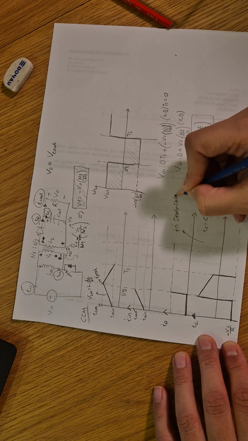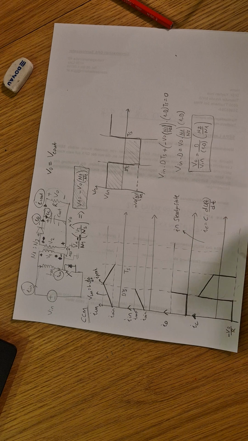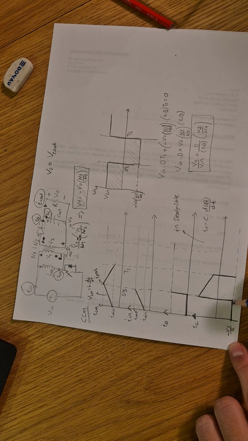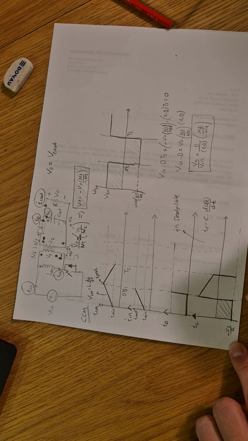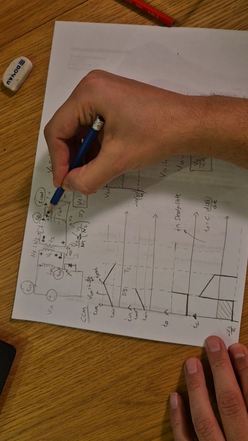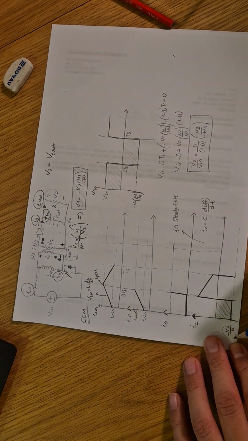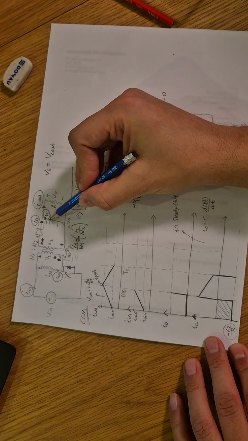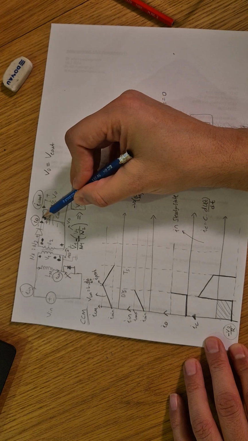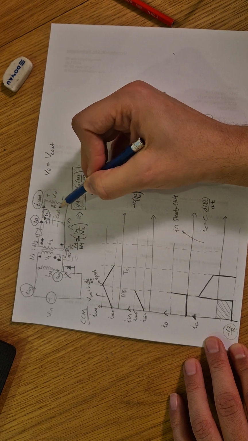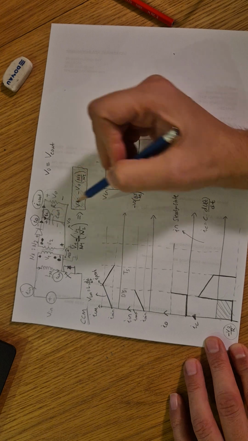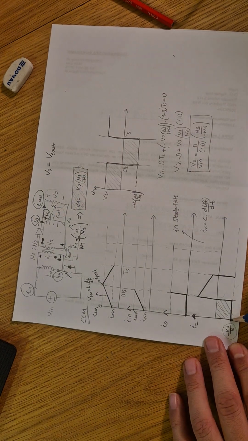That would mean my output current is supplied from the cap, and it's a constant current.